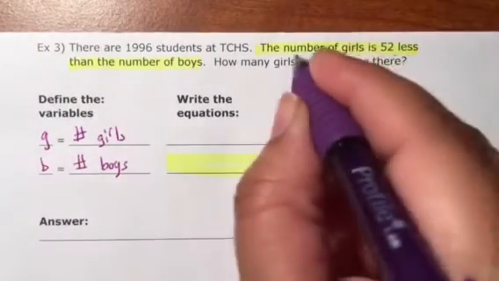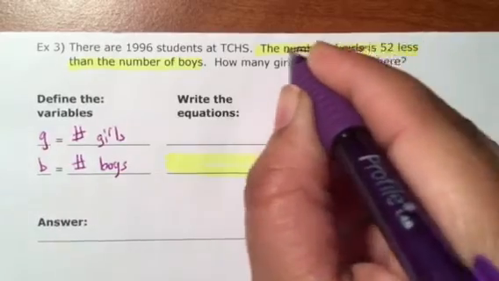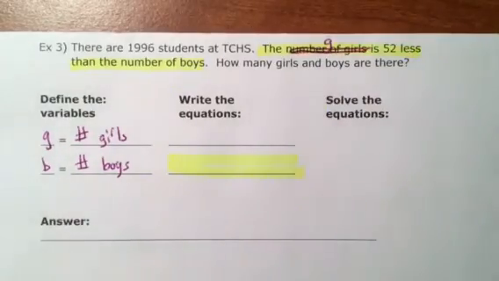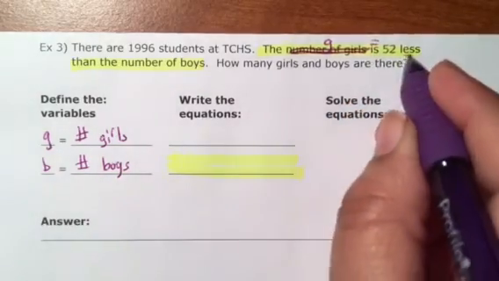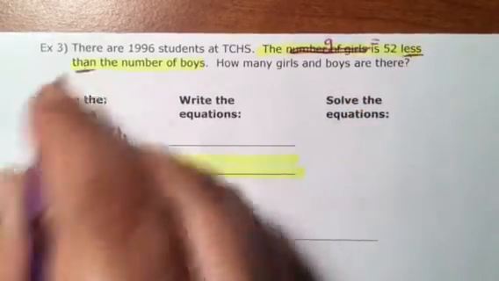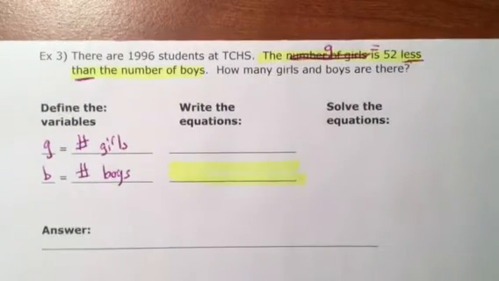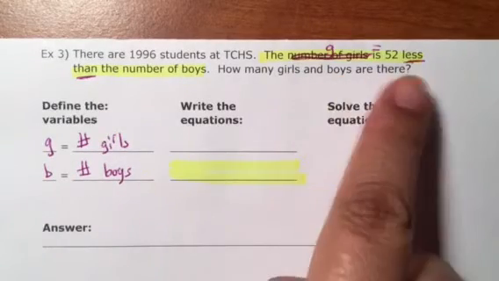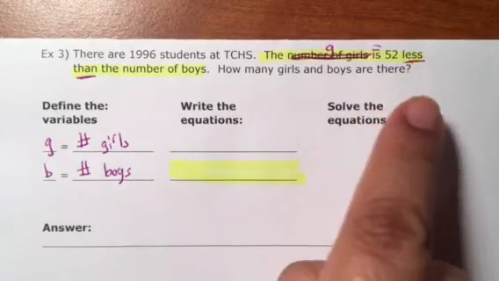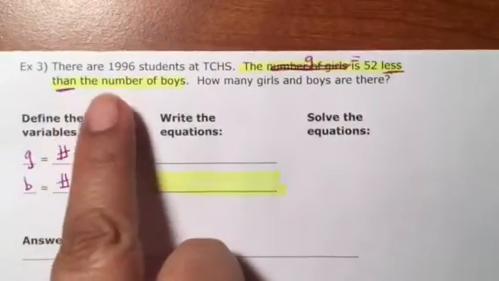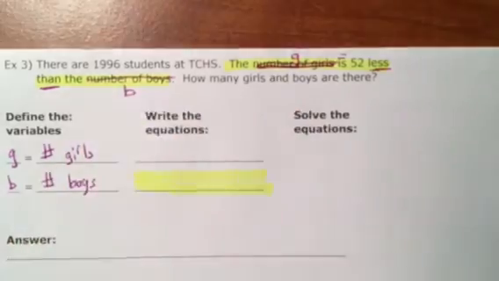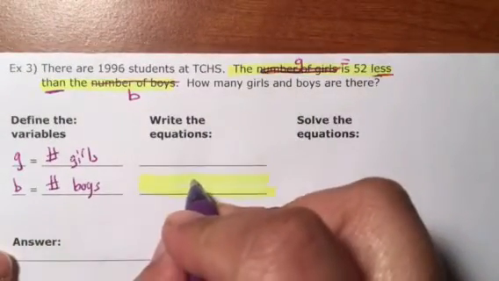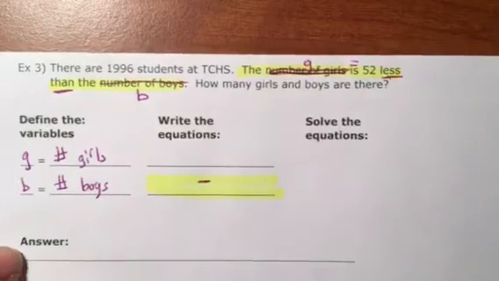So the number of girls all just means G. The word is, you should remember, means equals. Now here's this less than. Here is where y'all are going to mess up if you mess up. It says 52 less than the number of boys, and the number of boys we just know is B. So I know there's going to be a minus sign because of the words less than.